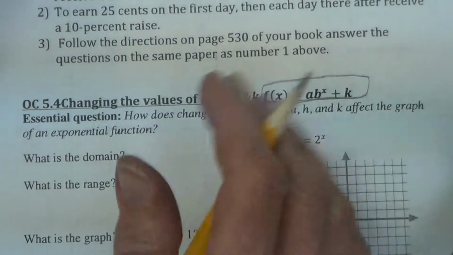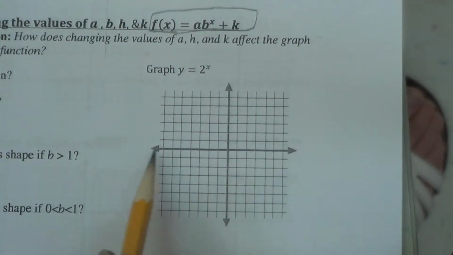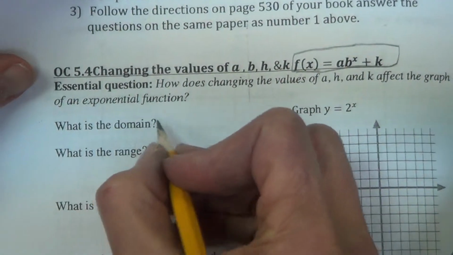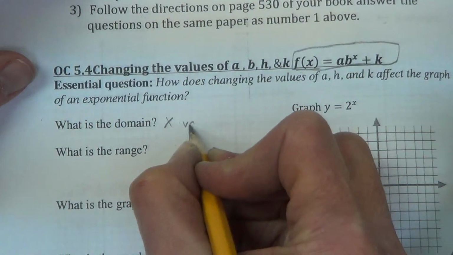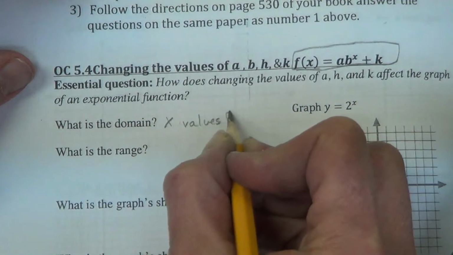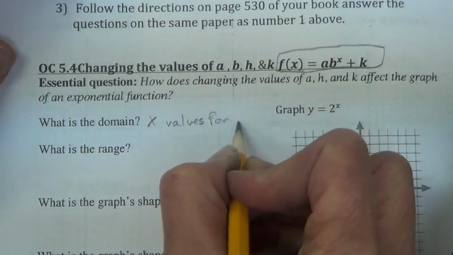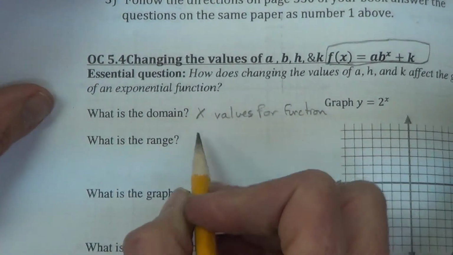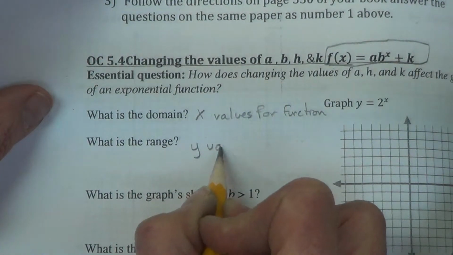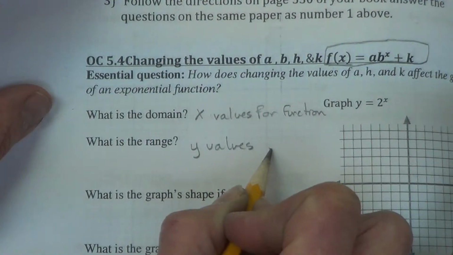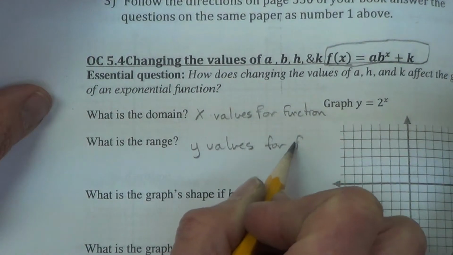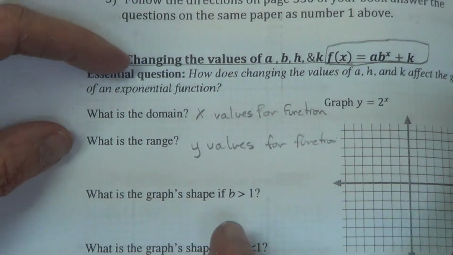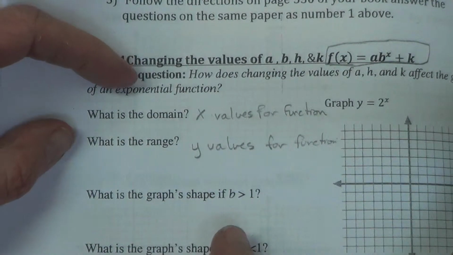So what is the domain? Remember, on a graph, the domain is the x values for that graph. So it is the x values for the function. And what is the range? These are the y values for the function. So if you have areas where the graph just doesn't occur, you make sure and show the limits in your domain and range.